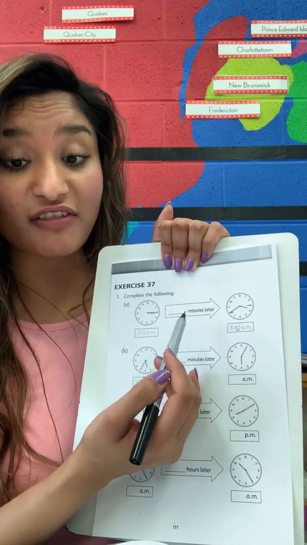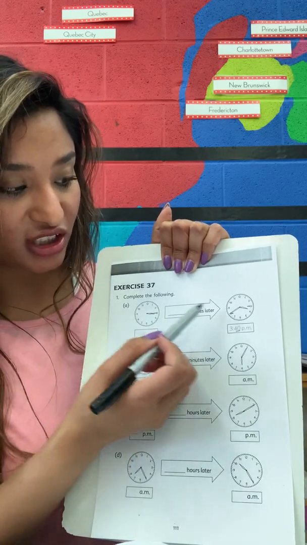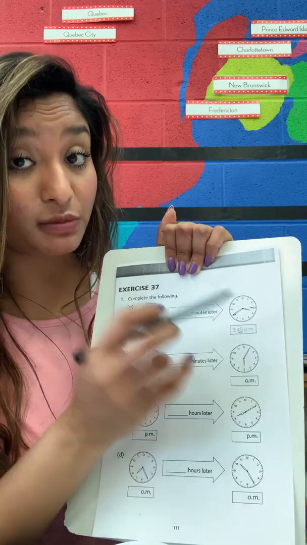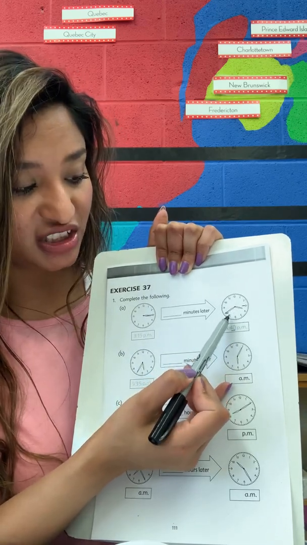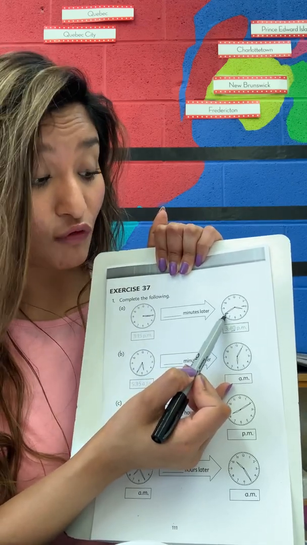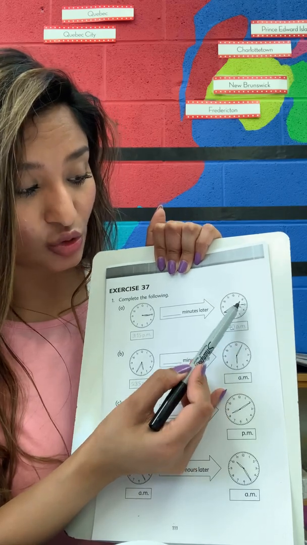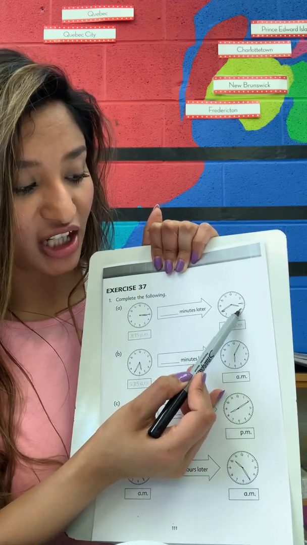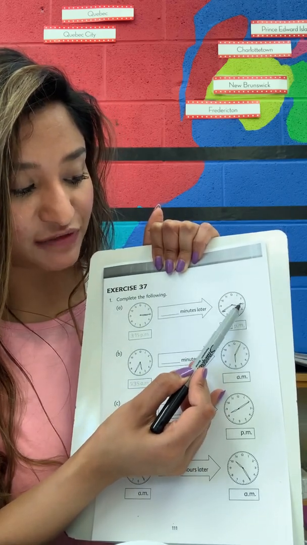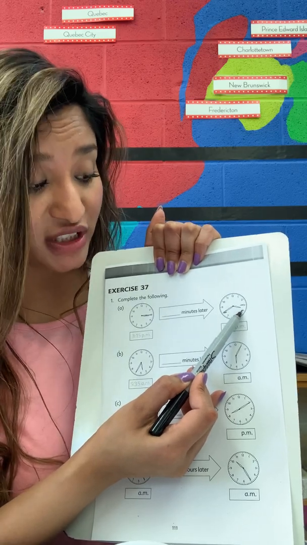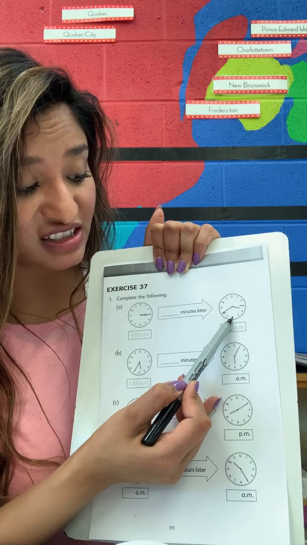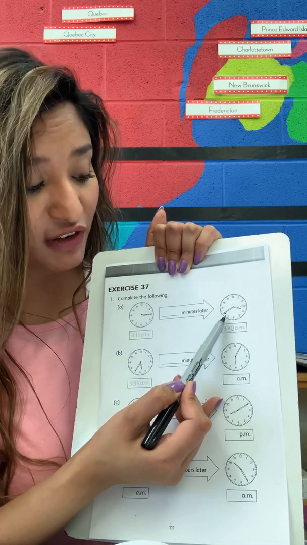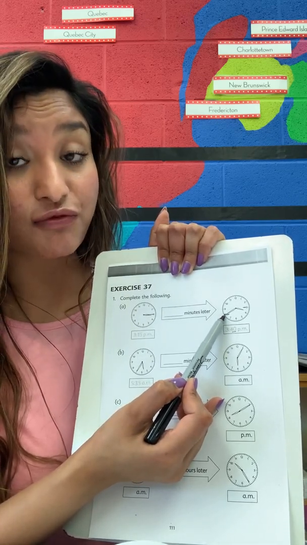However, for this question, they're asking us, can you tell us how much time has passed or how many minutes have passed? So let's start counting. Our minute hand was at 15 because 5 times 3 gives us 15, and now it's all the way to 40, right? So let's count. 5 times 3 gives us 15, 5 times 4 gives us 20, 5 times 5 gives us 25, 5 times 6 gives us 30, 5 times 7 gives us 35, 5 times 8 gives us 40.